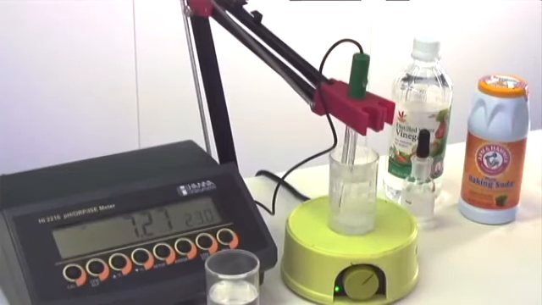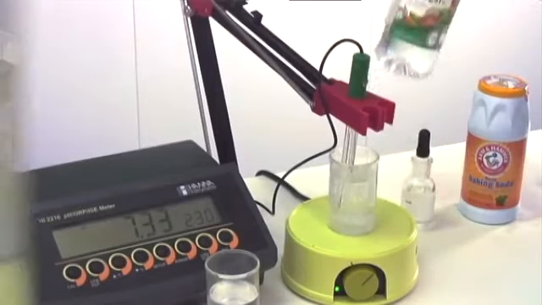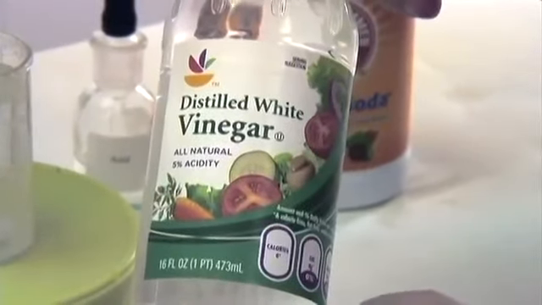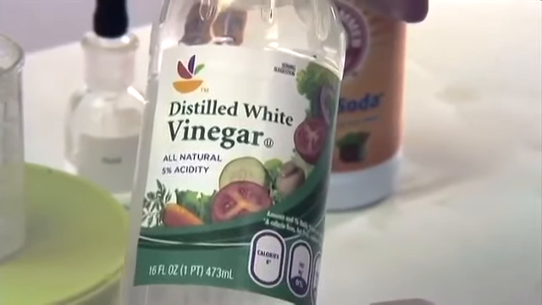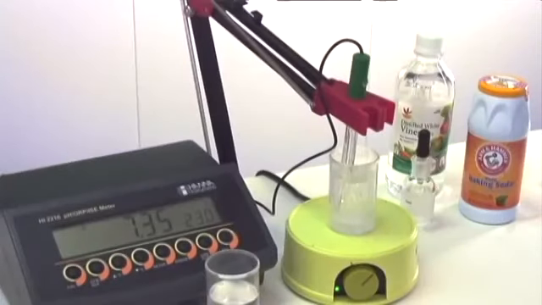So when these two beakers started off close to the same pH, it took a significant amount more vinegar to change the pH at all with the baking soda as opposed to the deionized water. Here we can see we're using 5% vinegar. If we had vinegar that was 10% acidity, it would have been the same pH, but it would have only required half the amount of vinegar to change the pH of the DI water or the DI water with the baking soda.